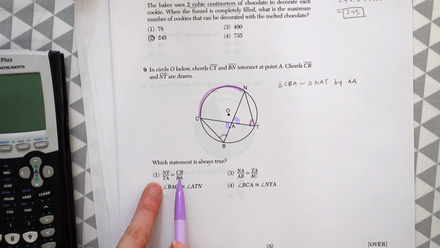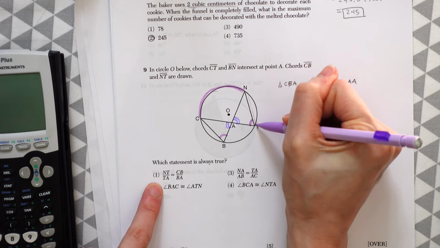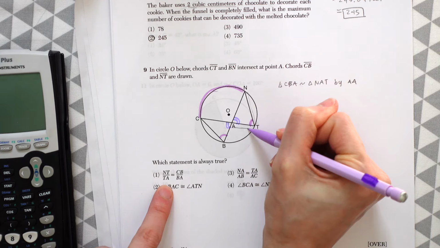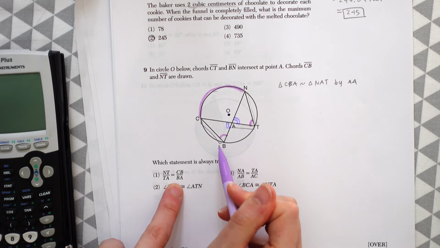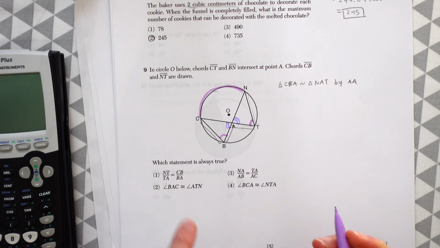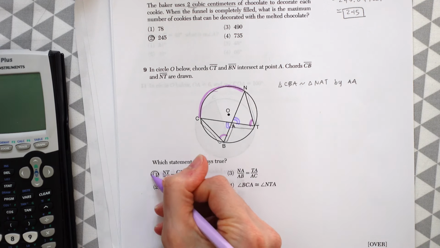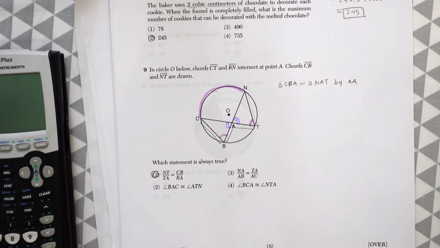So if we just look at this first one, it says NT over TA is equal to CB over BA. So that looks right to me. So I'm going to circle that. But let's go through each answer choice to make sure this is correct.